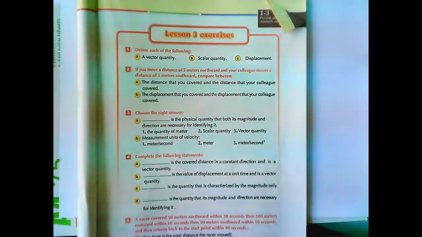Choose the right answer. The physical quantity that both its magnitude and direction are necessary for identifying it is vector quantity. Measurement unit of velocity is number 1, meter per second. Complete. Blank is the covered distance in a constant direction and it is a vector quantity. The answer is displacement.